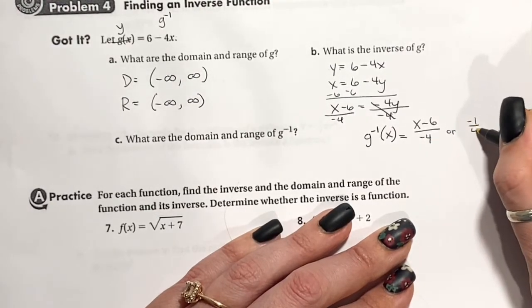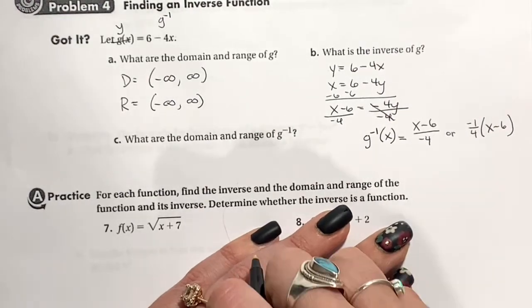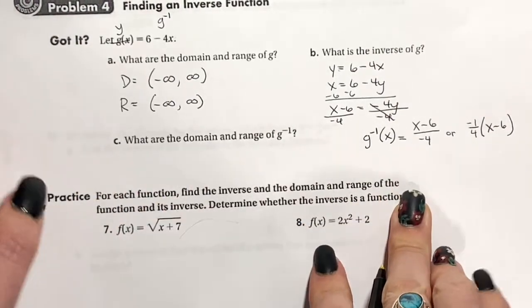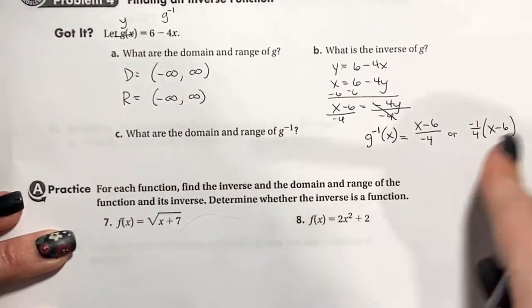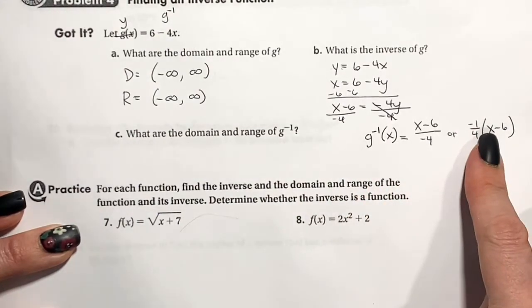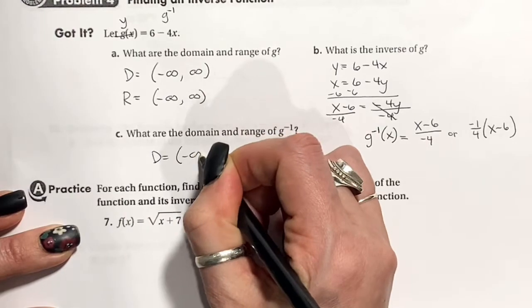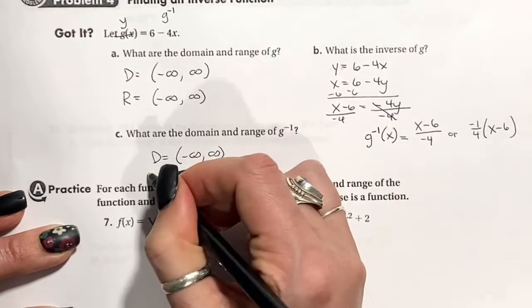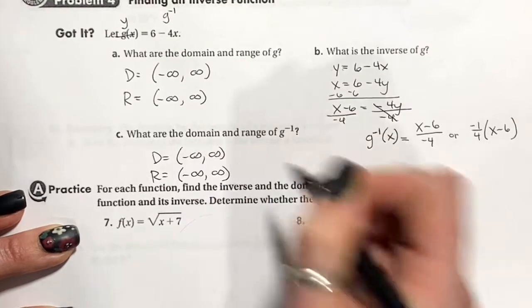That's the same as -1/4 times x minus 6. It's just kind of personal preference on how you want to write that. I'm not picky on how you do it. And then we still just have a line here. So the domain and range of our inverse equation is still just going to be -infinity to +infinity, and the range is also -infinity to +infinity.